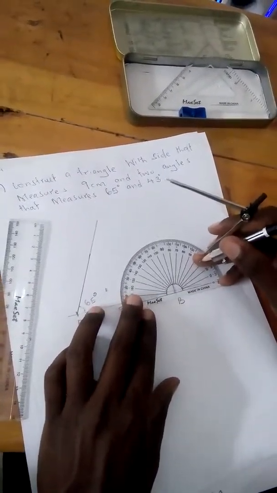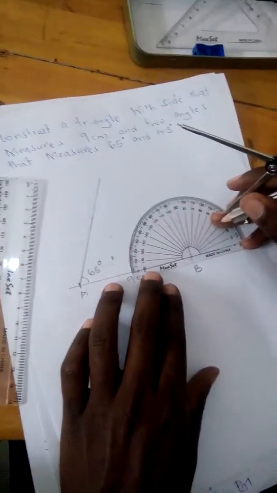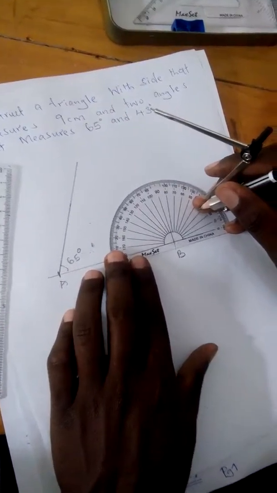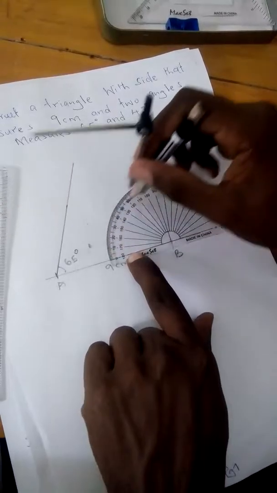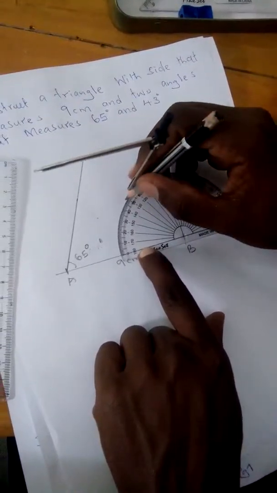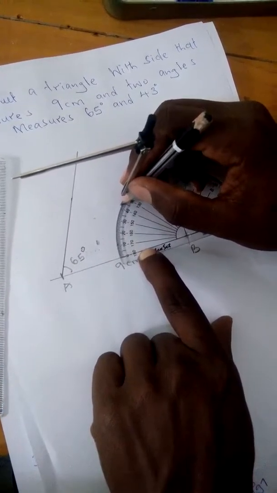You measure from this point, and now you use the outer measurement. So this is 43 degrees, almost 45.